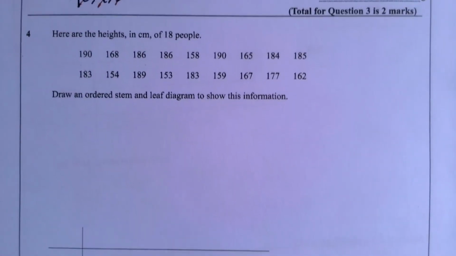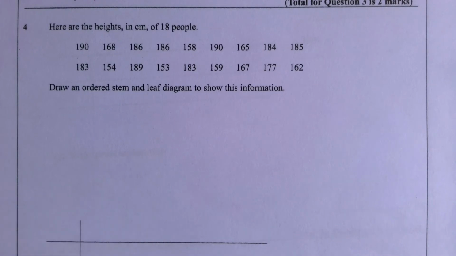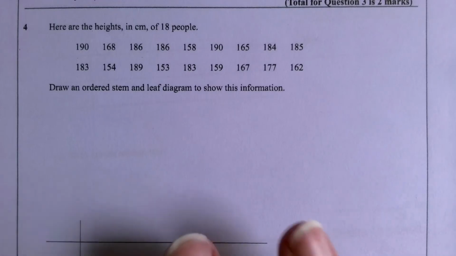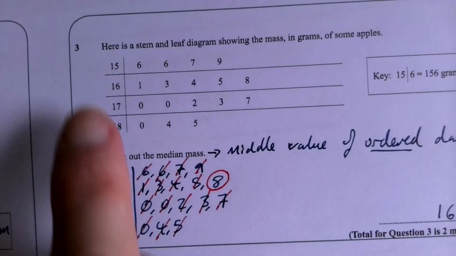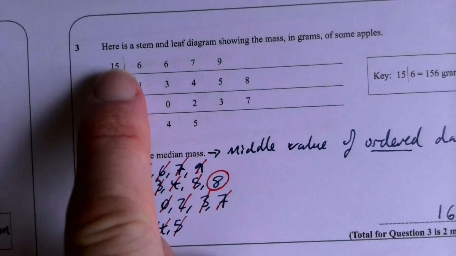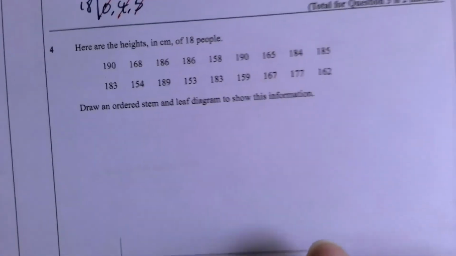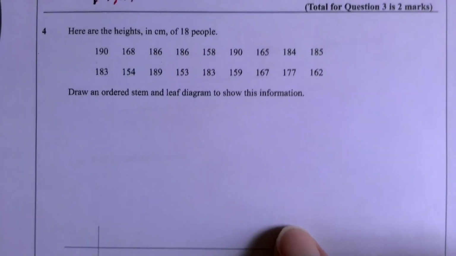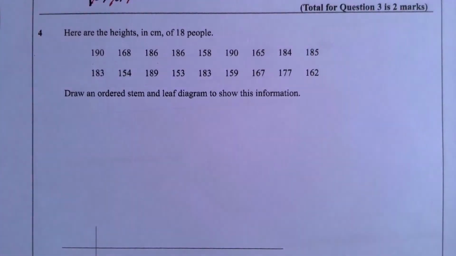Right, now for today, just going to ask you one more, just to go back over what we were doing. Have a go, pause the video, have a go at drawing a stem and leaf diagram to show this information. If you notice on this last one, you can have 2 digits in your stem, and it's just about the last one being the unit. So pause it and have a go.